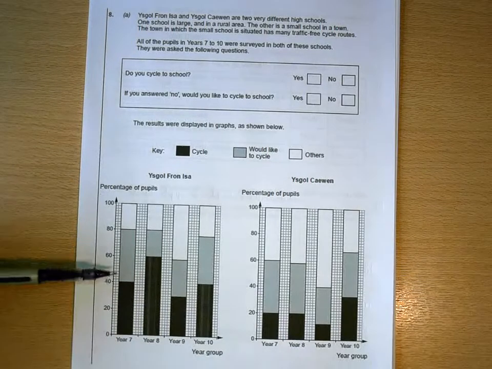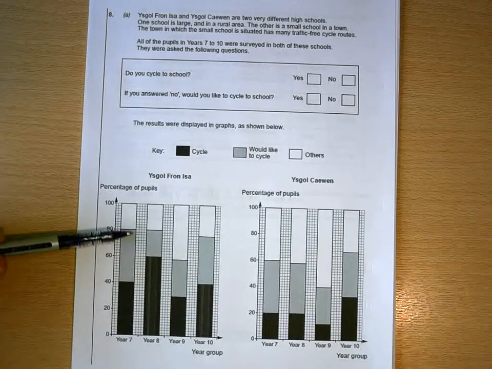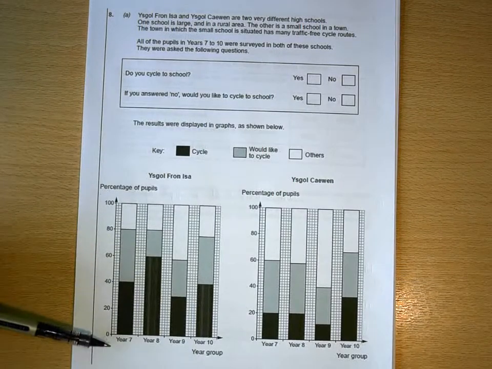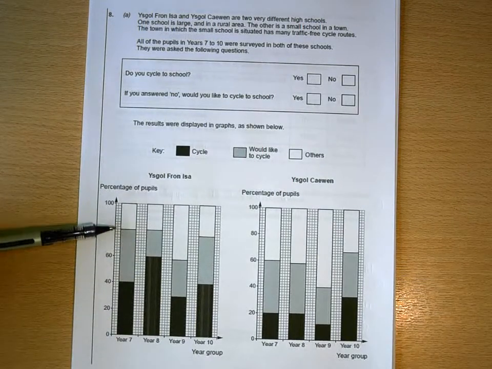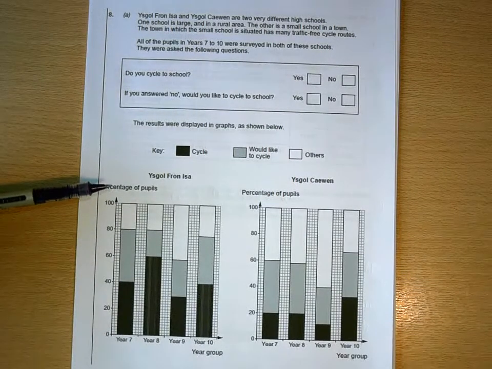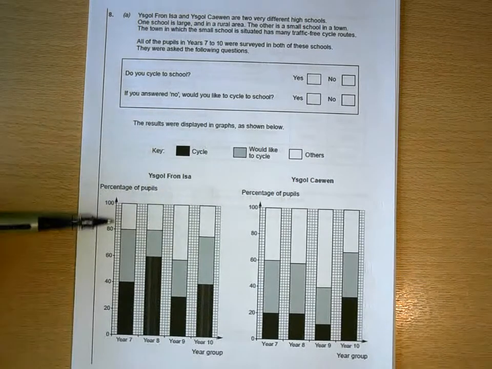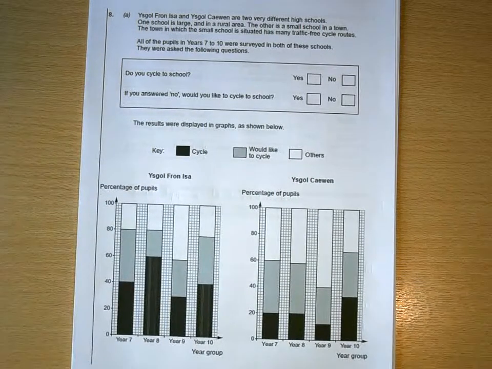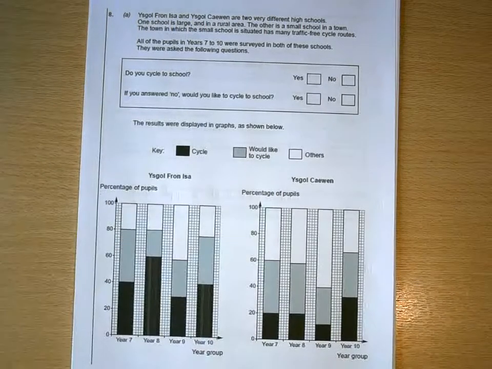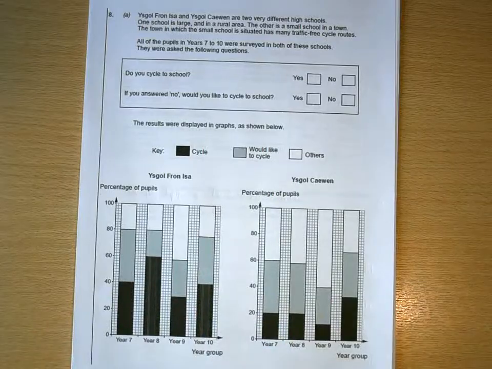The grey part, which is between 40 and 80, so those 40% of students in year 7 would like to, and there are 20% of year 7 students in Fron Isa that don't have any view on cycling. So that's how the graphs are displayed, and the same here for Ysgol Caerwen.